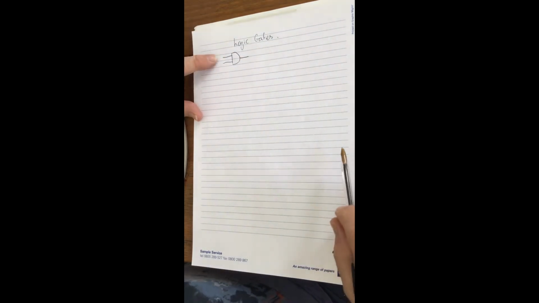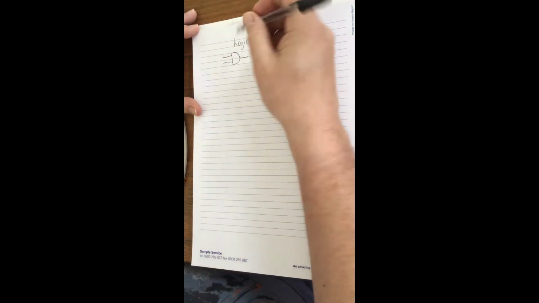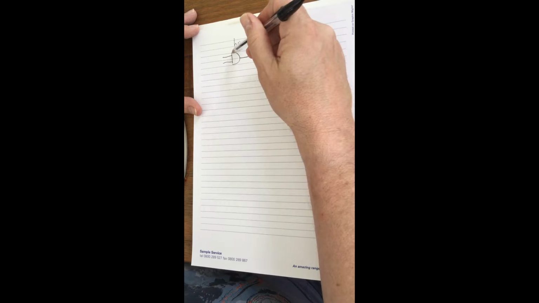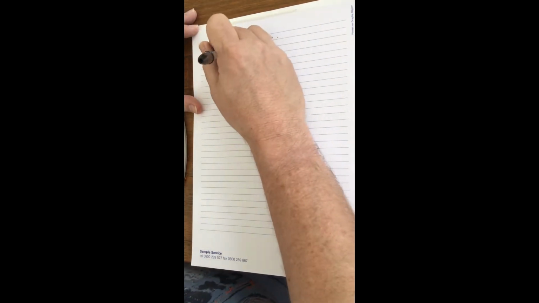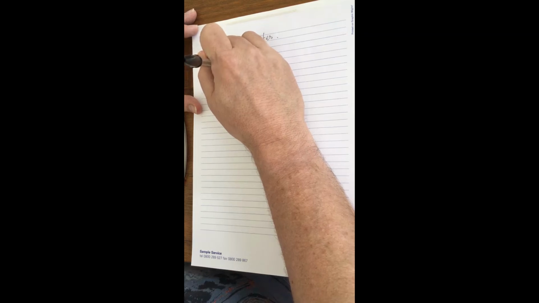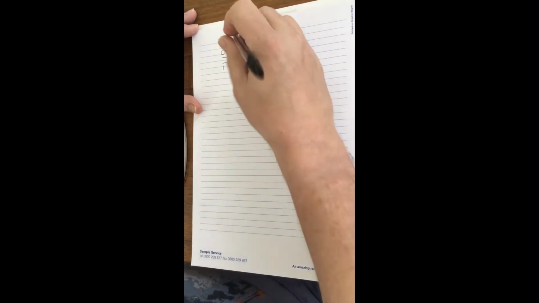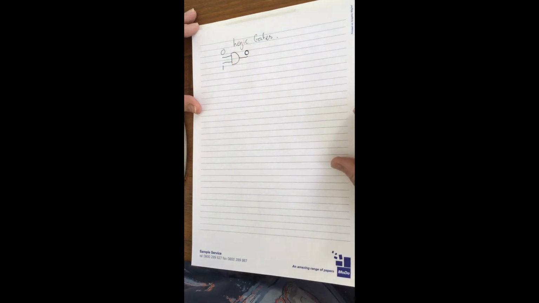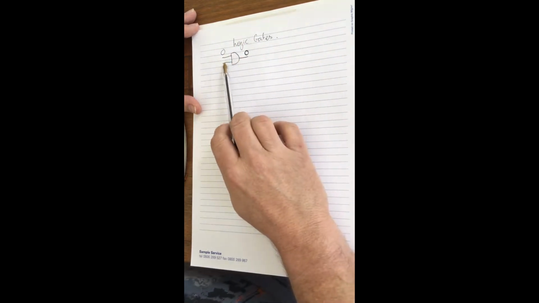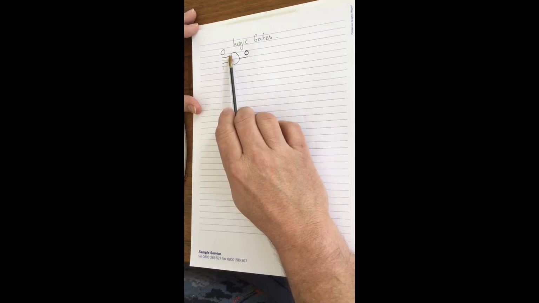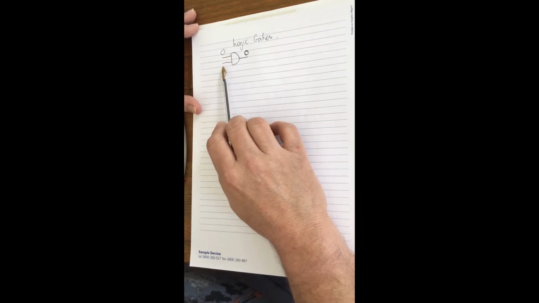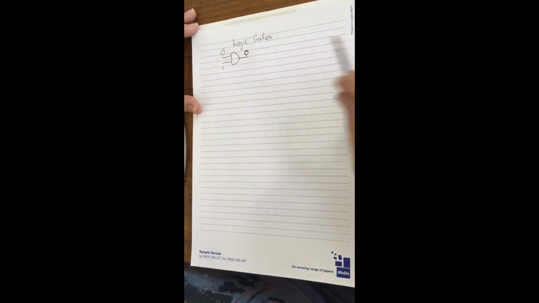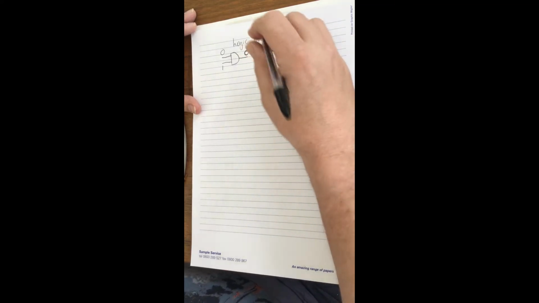And it has two inputs there and an output, and it's got a flat back to it, then a rounded bit to the symbol. And if we have a 0 and a 1 as an input on an AND gate, it's going to be 0 as an output. And the reason for that is that both of these inputs, i.e. input 1 and input 2, both have to be 1 in order for the output to be 1.